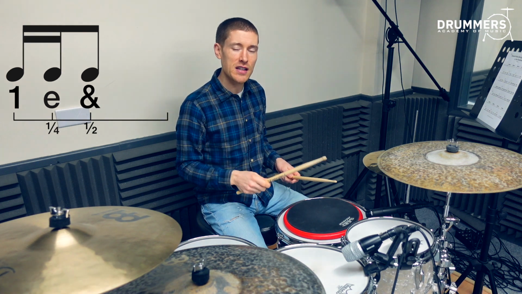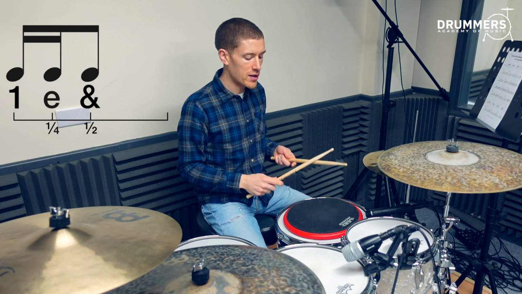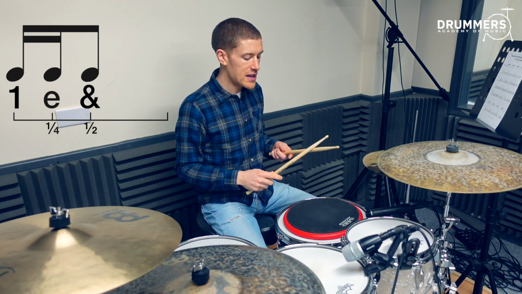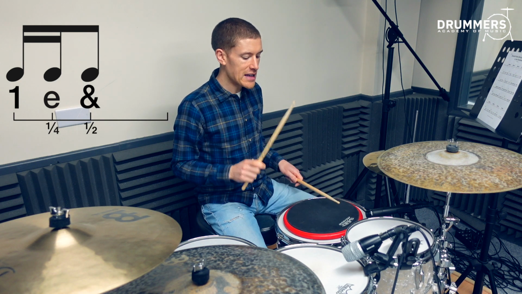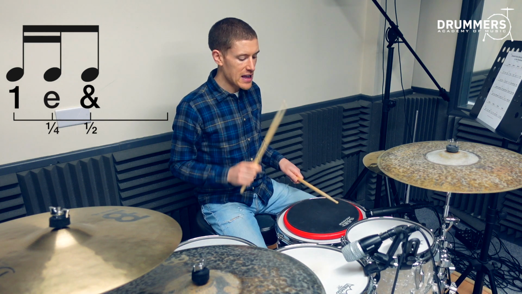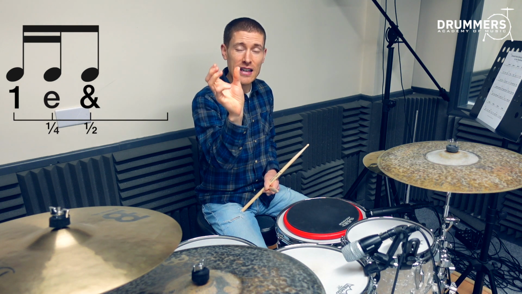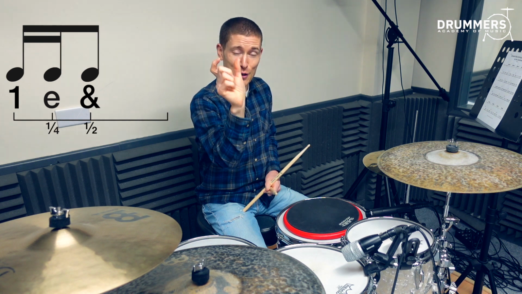On the pad with the sticking right, left, right, we count 1 e and, 2 e and, 3 e and, 4 e and. Those 2 16th notes on the downbeat are taking up half of the beat.